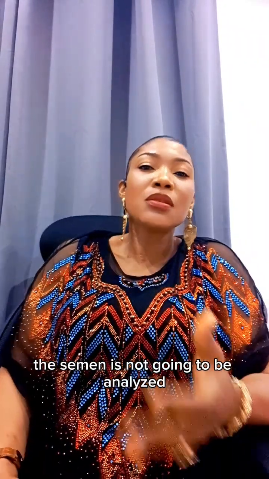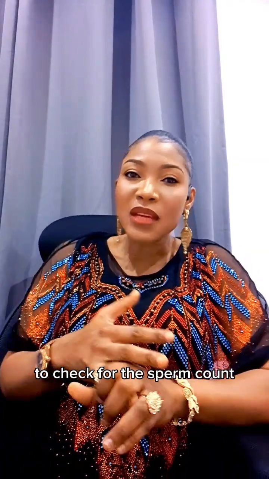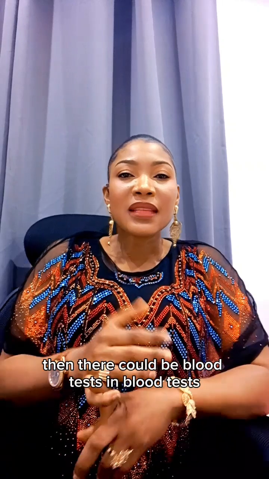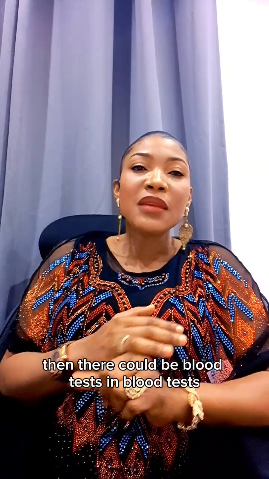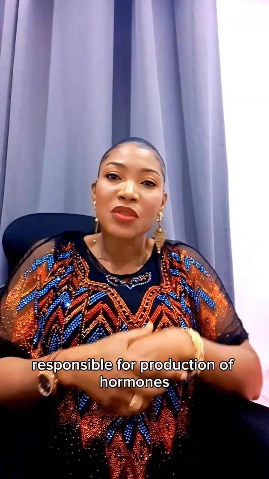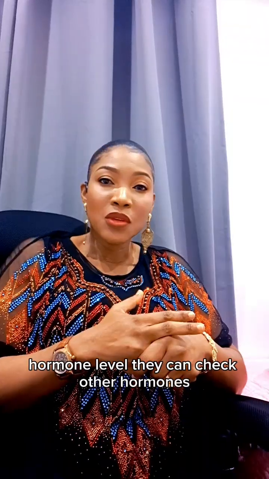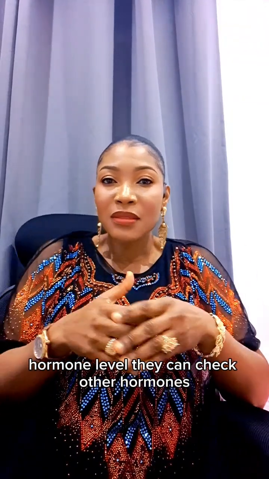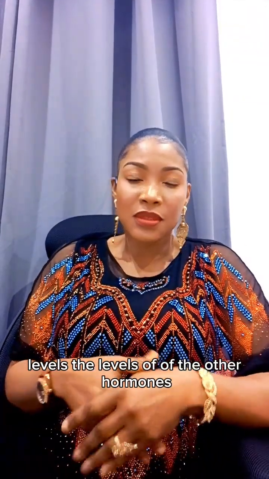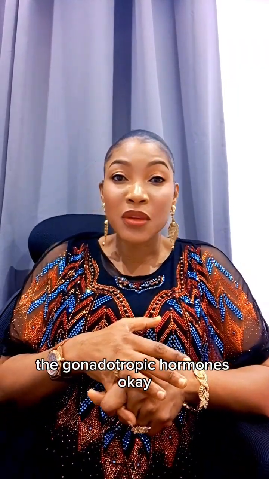The semen is now going to be analyzed to check for motility of the sperm, to check for the sperm count. Then there could be blood tests. In blood tests, the blood sample will be taken to check for hormones, especially organs responsible for production of hormones. They can check for thyroid hormone level. They can check the levels of the other hormones, the gonadotropic hormones.